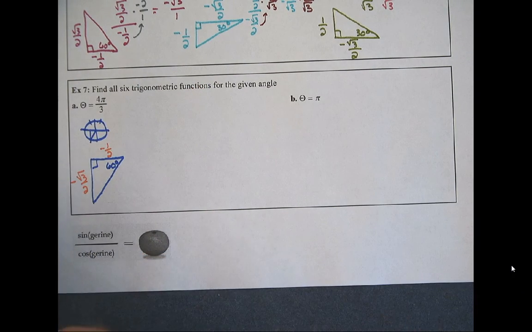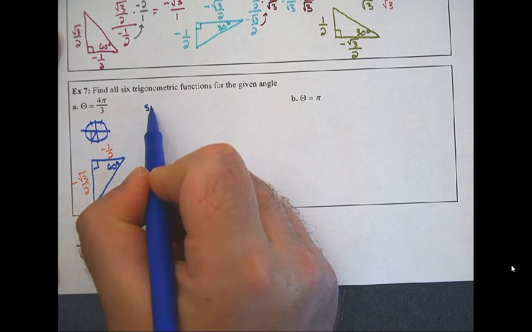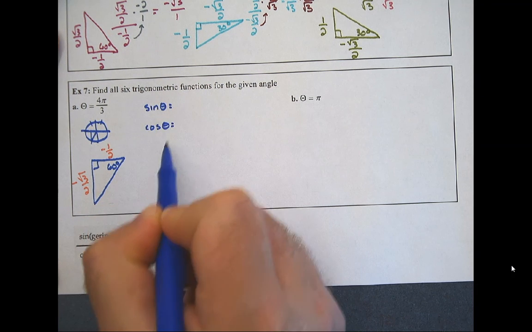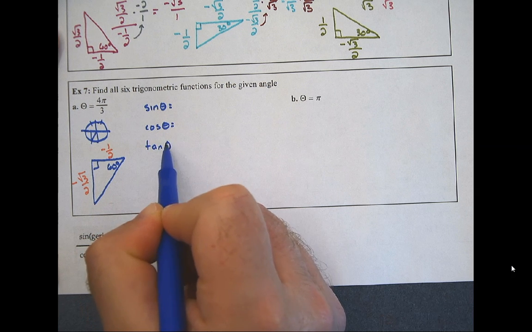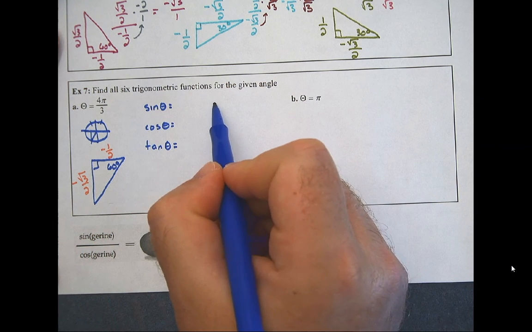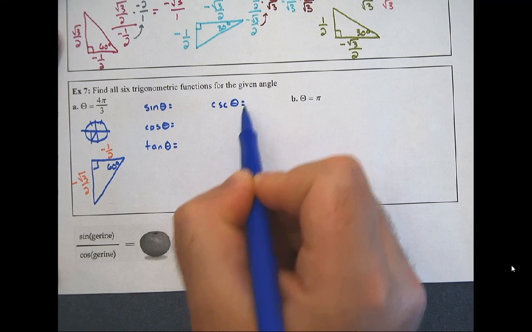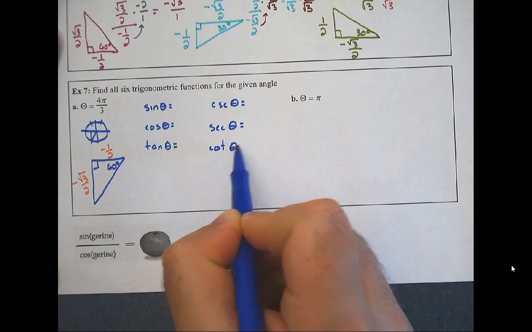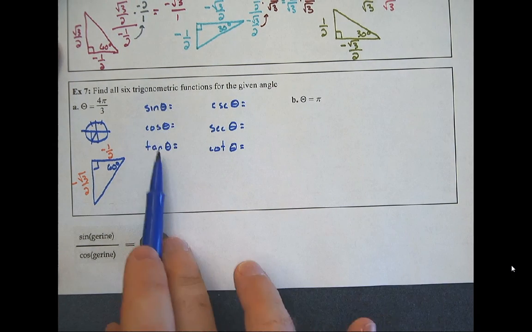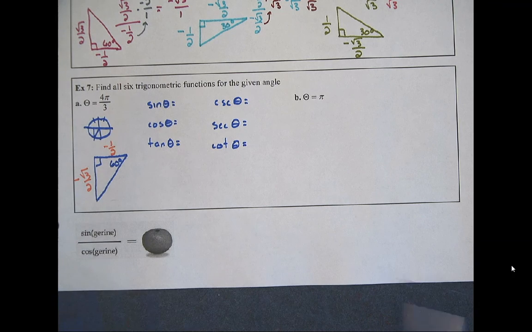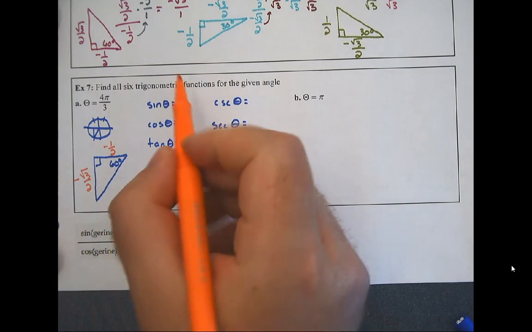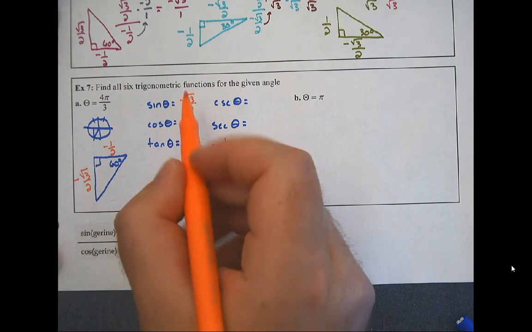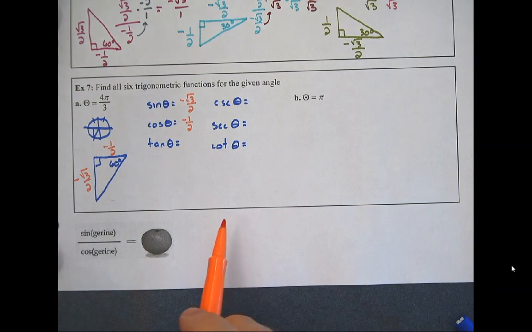And we're supposed to find all the trig functions, so that's sine of theta, cosine of theta, tangent of theta, and then cosecant of theta, secant of theta, cotangent of theta. So I usually find these by finding these first. Sine and y, or sine and opposite, are the same thing. So this is going to be negative square root 3 over 2. Cosine, adjacent, or x, so negative 1/2.